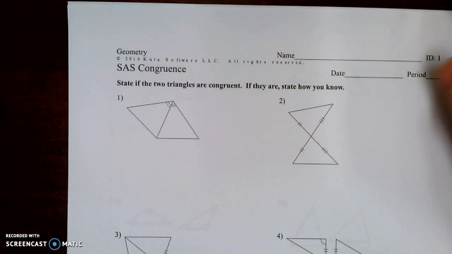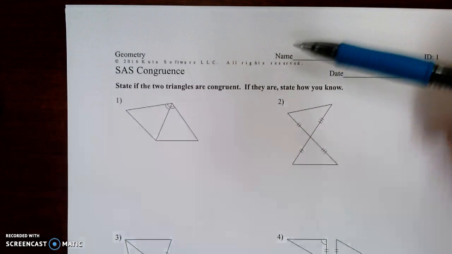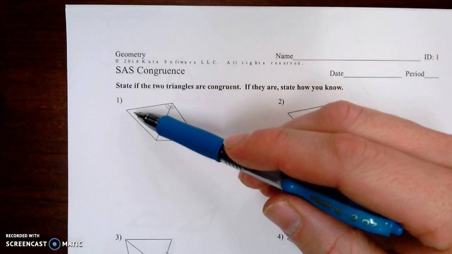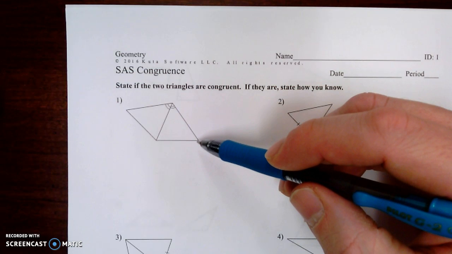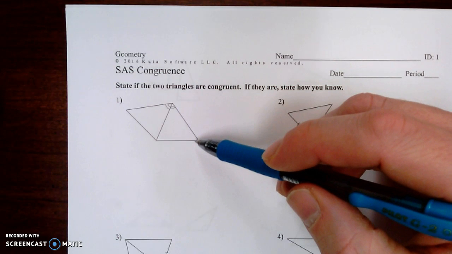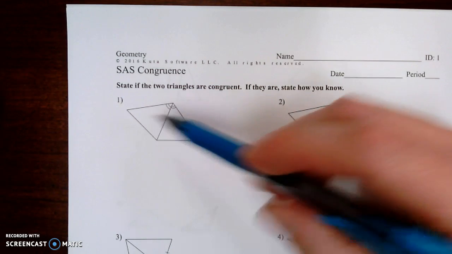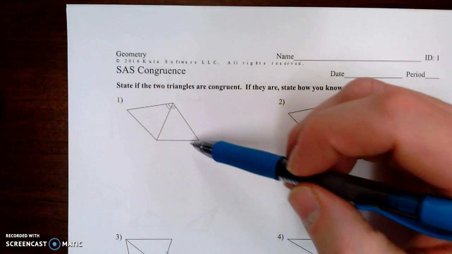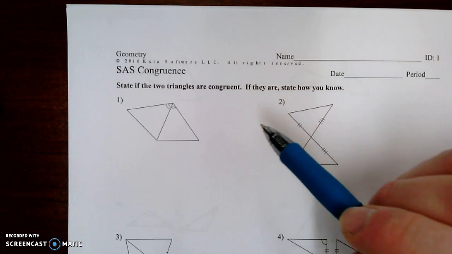All right, now in this exercise here, we're going to look at side angle side congruence. Remember, if two triangles are congruent, it means that for every angle in the first triangle, there is a corresponding angle in the second triangle that has the same measure or is congruent to that angle. And for every side length in the first triangle, there is a corresponding side in the second triangle that is congruent to that one in the first triangle.